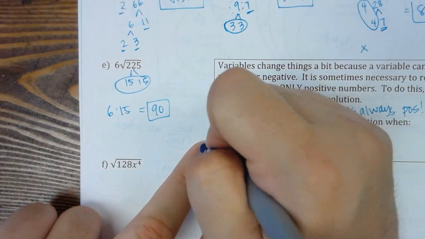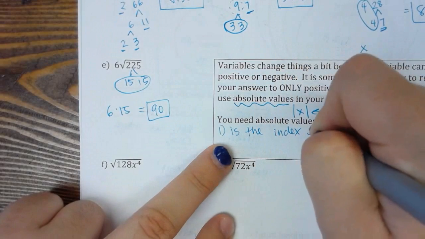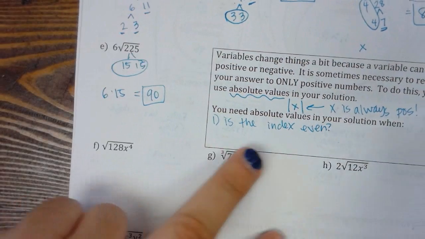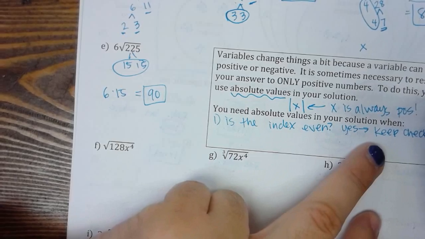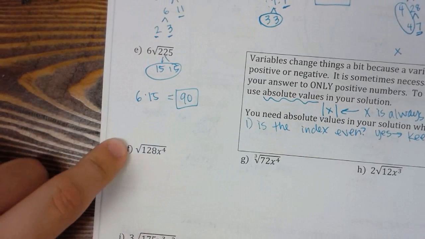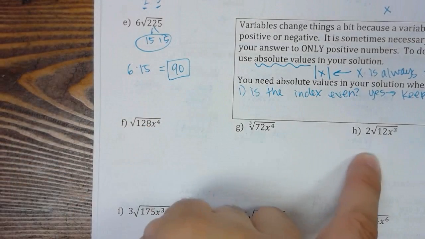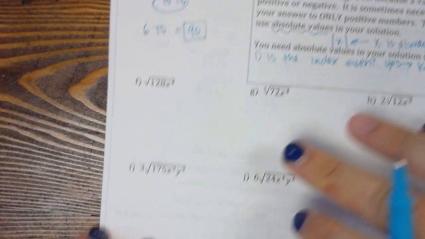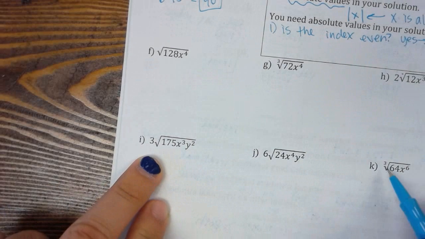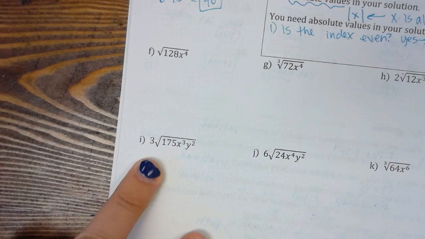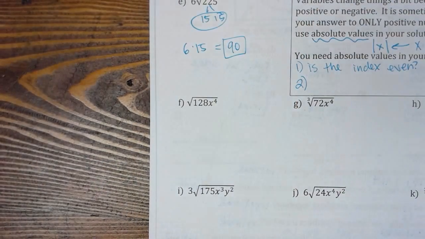There's 2 things you want to check for. The first thing you want to check for is, is the index even? If it is, keep going, right? Keep checking. So for part F, we're going to have to check to see if it needs absolute values. For part G, we will not because the index is 3. For part H, the index right here is 2. For part I, it's an even index, it's a square root. J, square root, but K, we don't care about absolute values on K because of the 3. All right, the next thing to check for, we're going to discuss in just a minute.